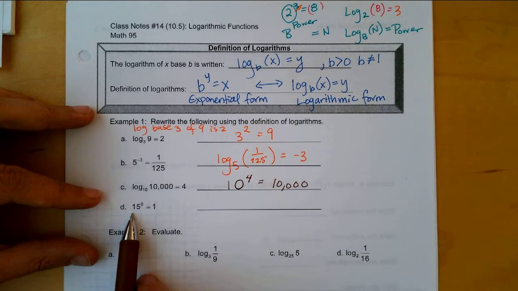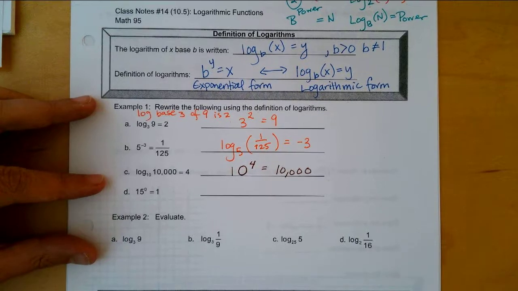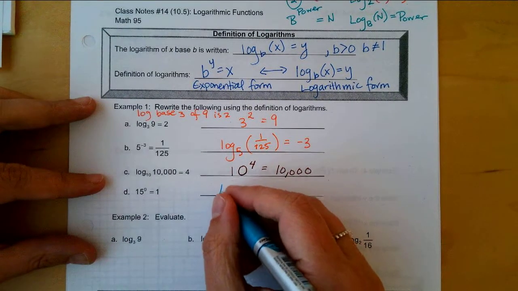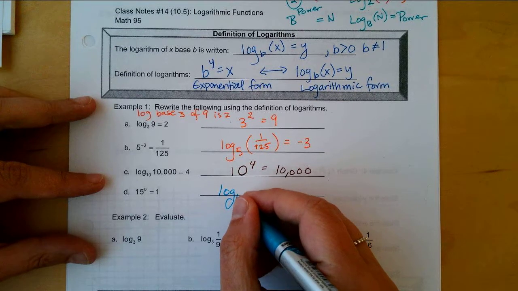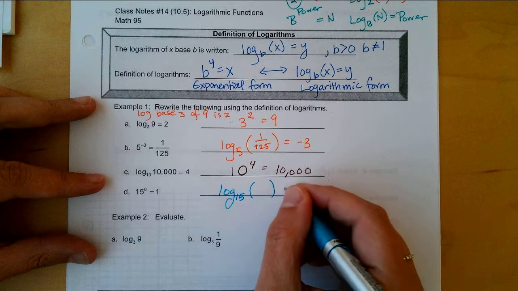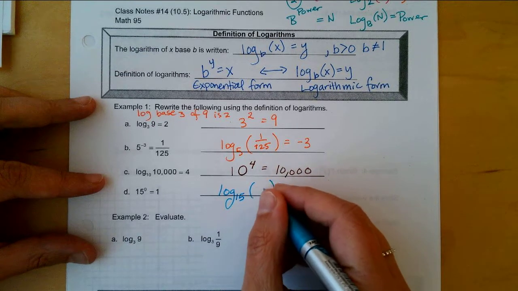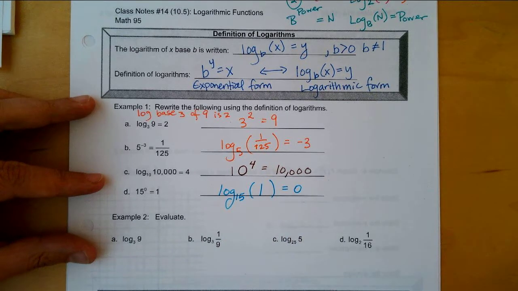Okay, let's do this one. This is already in exponential form. Does everybody agree that 15 to the 0 power is equal to 1? Okay, what would be the log form? Log of the base. What's the base? Log base 15 of 1 equals 0.